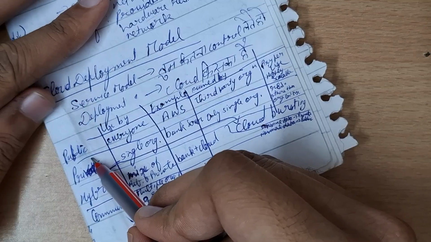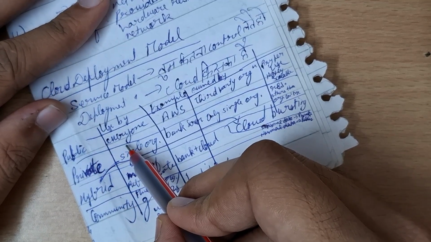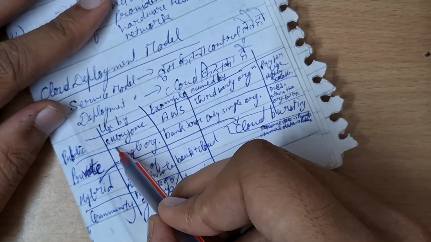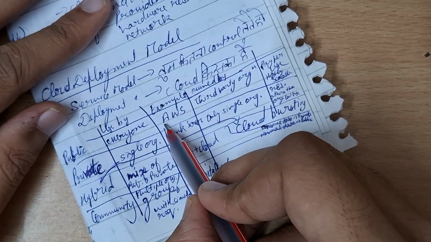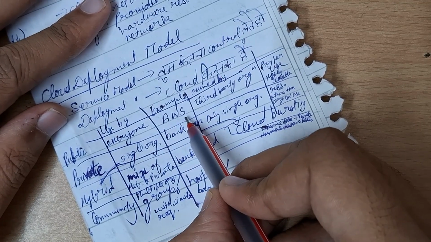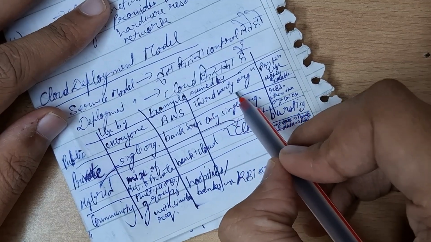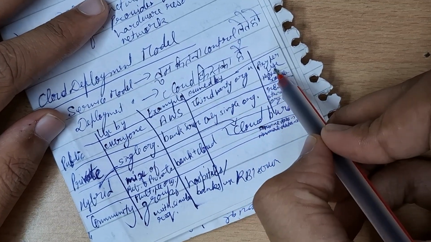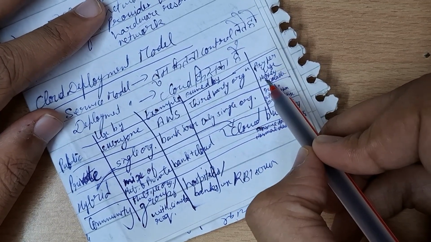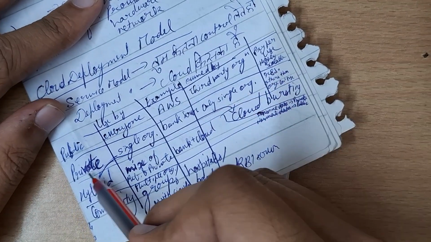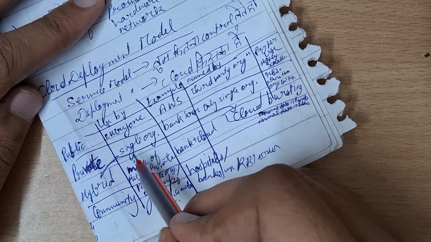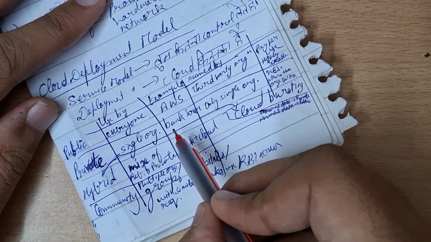A public deployment model consists of a cloud which can be accessed by everyone. An example is AWS. Basically it's owned by a third party organization. Here one has to pay as per the usage they make. In the private deployment model, it's accessed by a single organization.